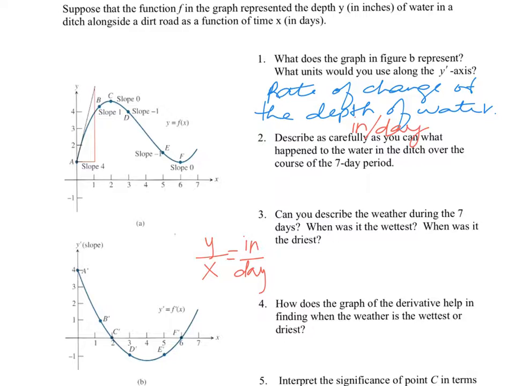Okay, so if you're given a graph that is position, and the y is kilometers and the x is hours, when you take the derivative of that, it gives you kilometers per hour. Even if you were given a velocity graph, where x was hours and y was kilometers per hour, the derivative would be kilometers per hour per hour. It's always whatever the y is over whatever the x is.